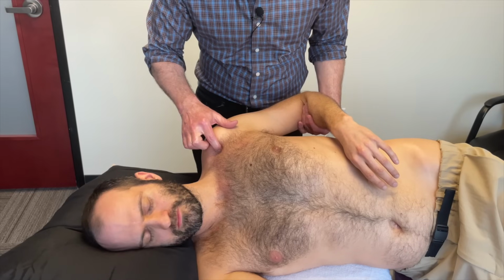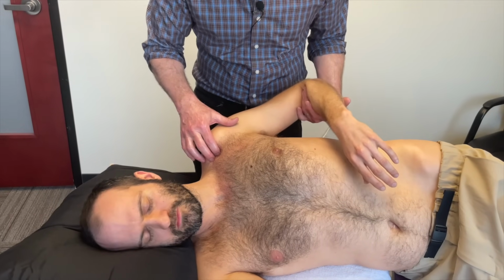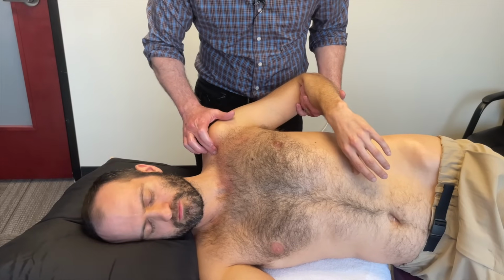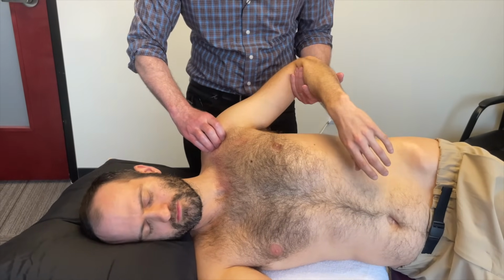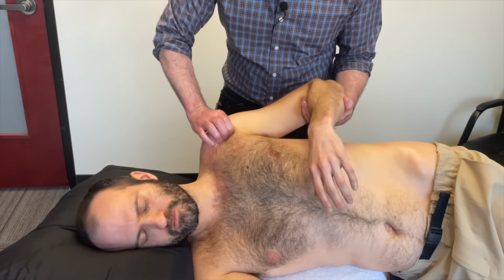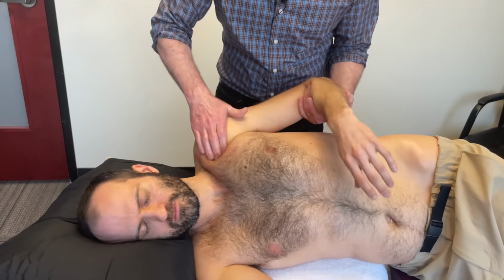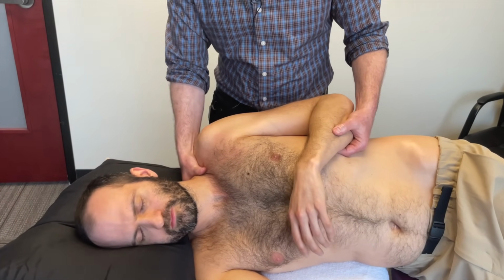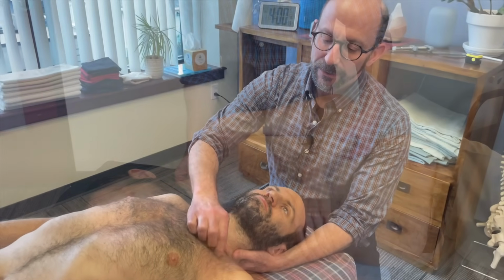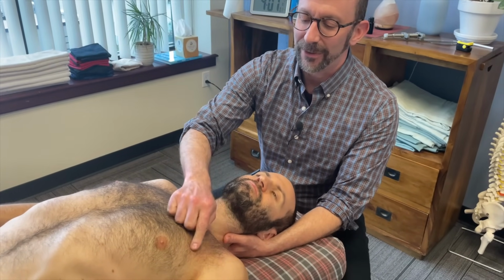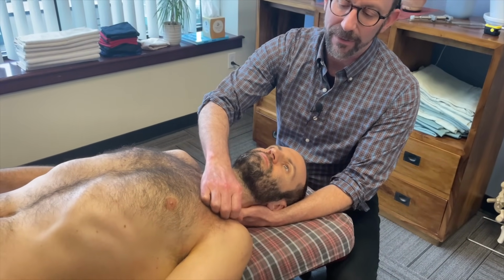Now there's the coracoid, there's the clavicle, and I've got at least one finger worth of space in there. And I've got better movement of his glenohumeral joint. So let's move on from there for now. We could see, obviously, there was a lot of work here. His skin is really red.